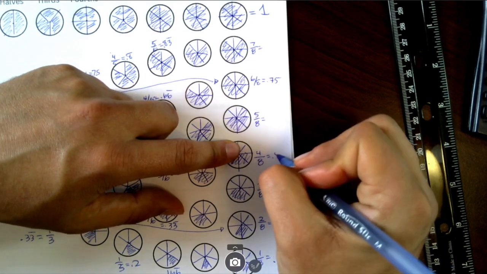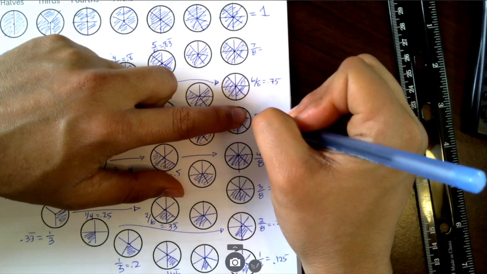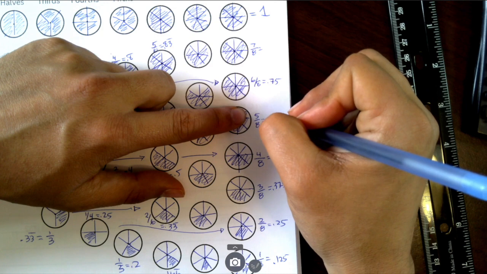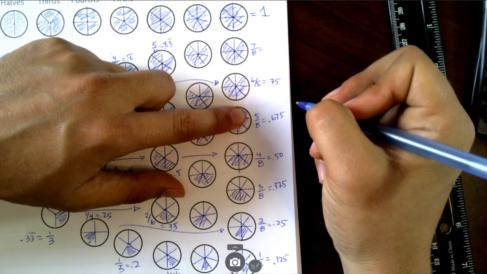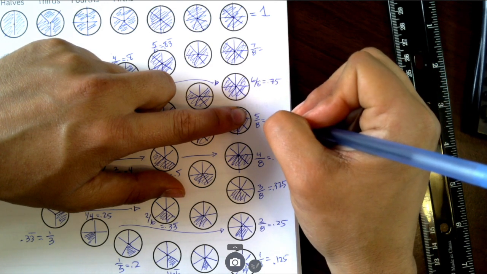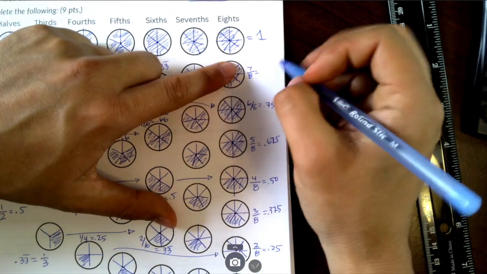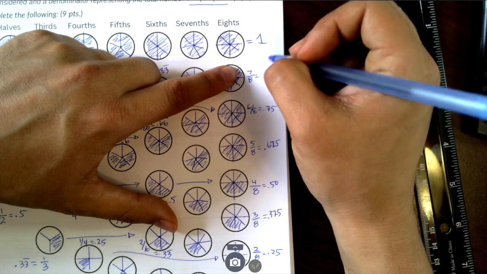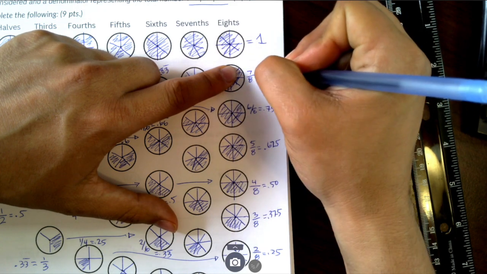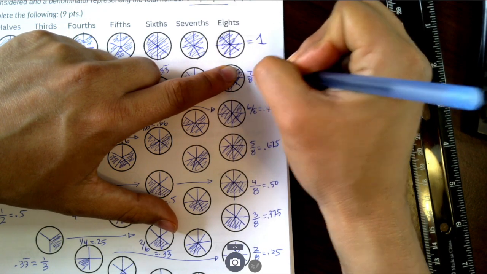This is equal to 1/2. This is equal to 0.675. Or excuse me, 0.625. And then this last one, 7/8 is equal to 0.875. Okay.